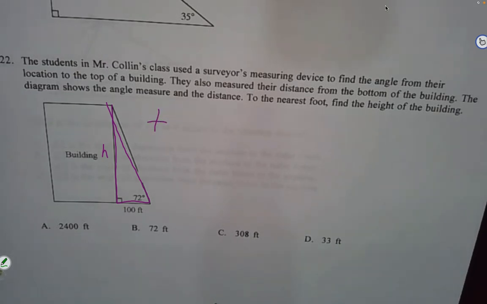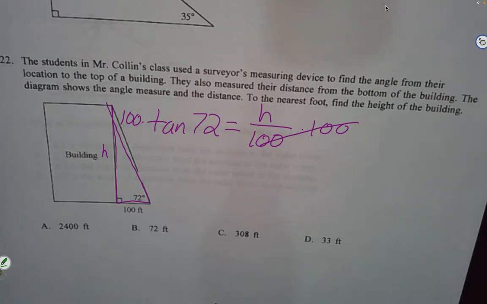So it's tangent of 72 equals opposite over adjacent. So how would I solve for H on this one? Just like the other one I did, I multiply by 100 on both sides. So if I type that in my calculator, for number 22, I get C.